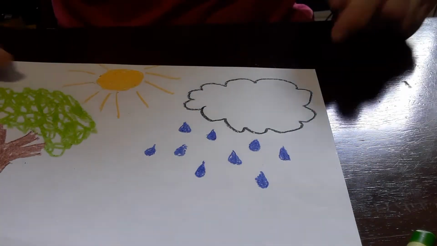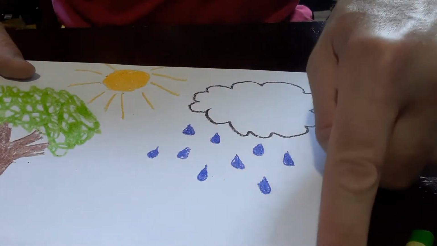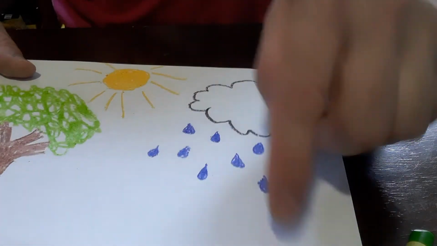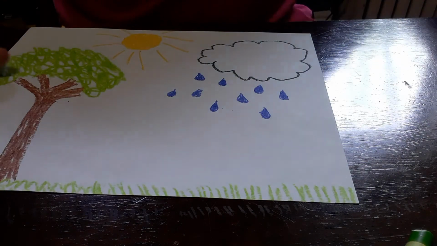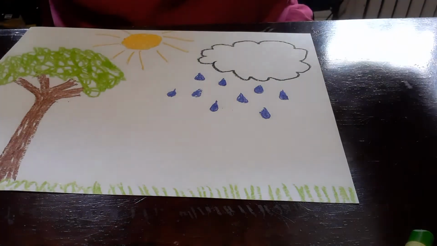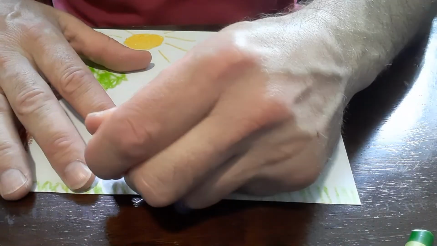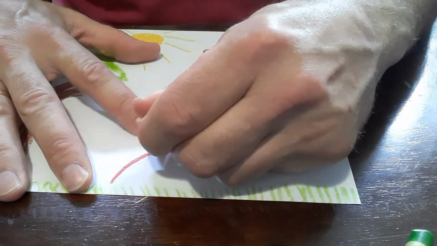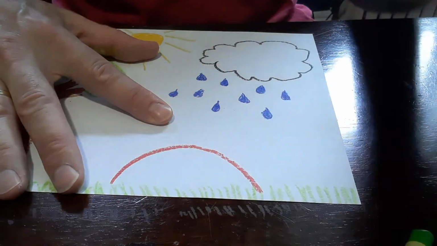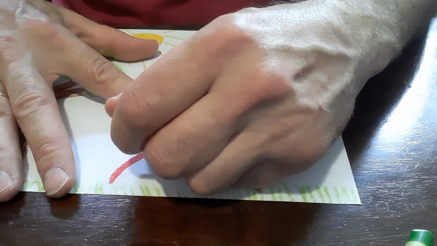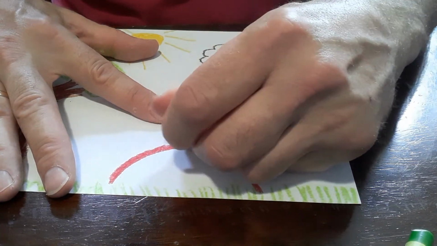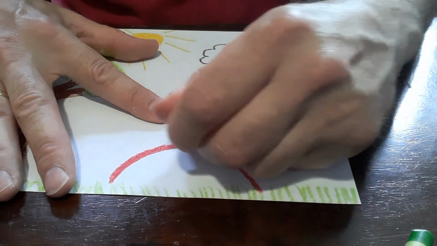Because I want to leave one more thing that's going in the sky, right? I'm going to put a rainbow right across here. A nice big rainbow right across here. So what's my first color I'm going to use? I think I'm going to start with red. So I'm going to put a red line going across. Maybe I'll make it a little thicker. I don't want to make it too thick because I've got all those colors I have to put in there. I'm going to put one color, red.